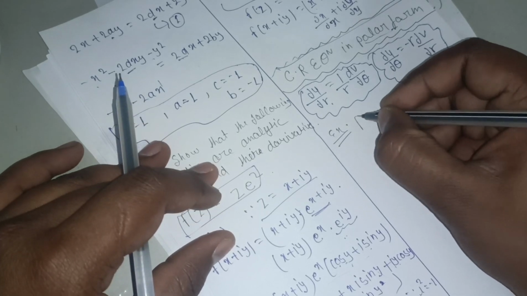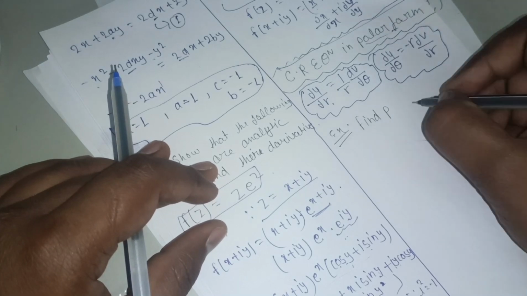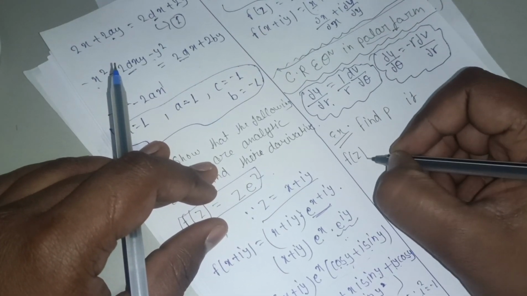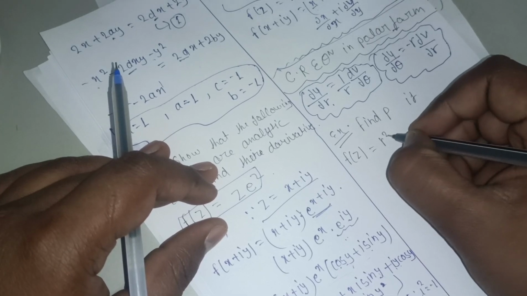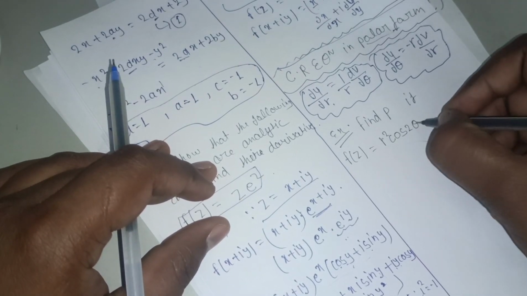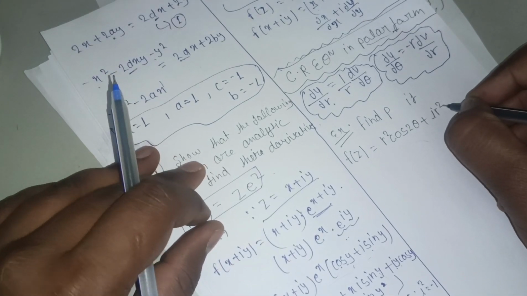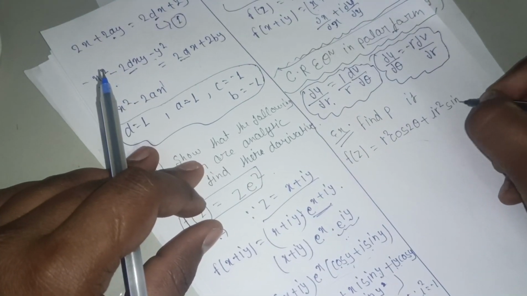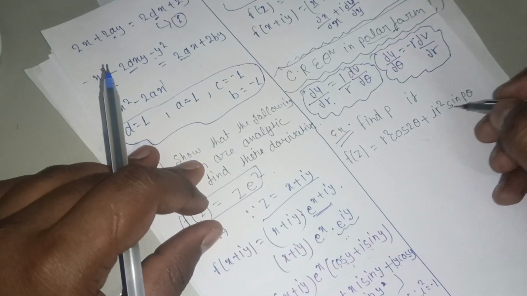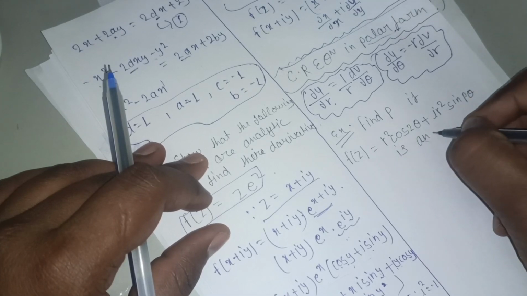Find p if f(z) is equal to r square cos 2 theta plus i r square sin p theta is analytic.